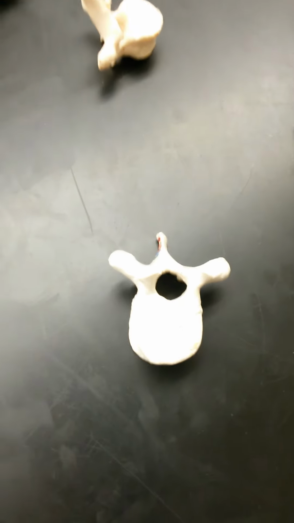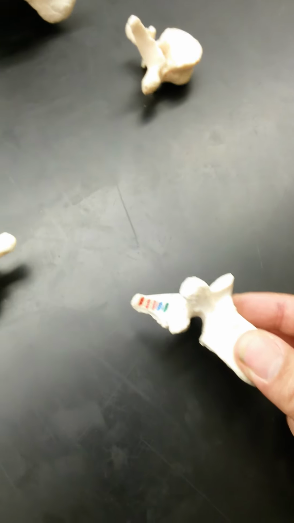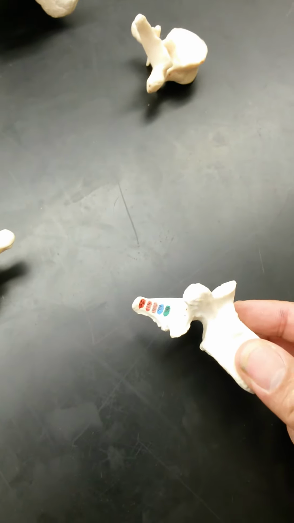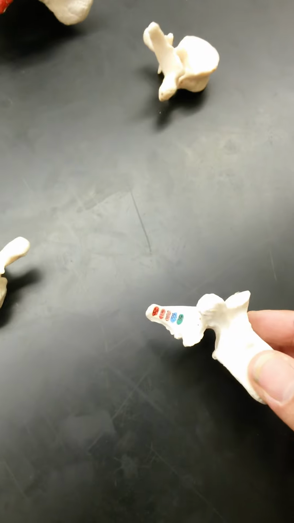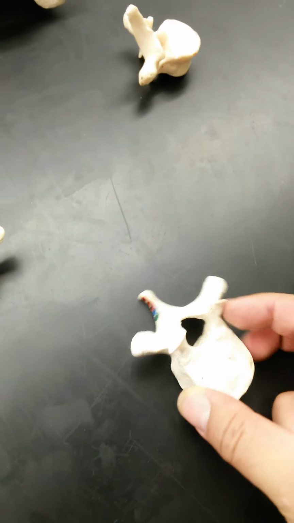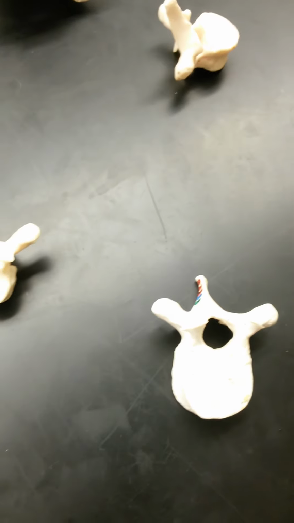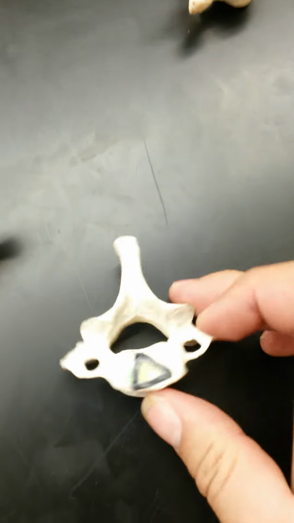Now, how to differentiate between different types of vertebra? You will need to tell if this vertebra belongs to the cervical, thoracic, or lumbar. Of course, sacral and coccyx are totally different, but you need to tell which part of the vertebral column this vertebra belongs to. First of all, the cervical one, like this. This is the cervical one.